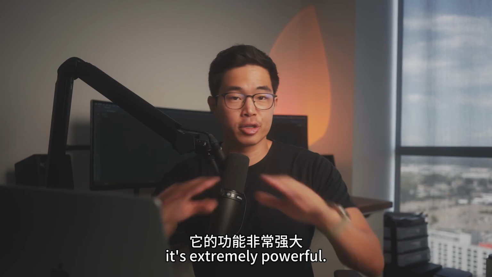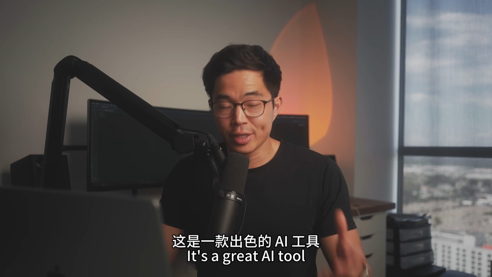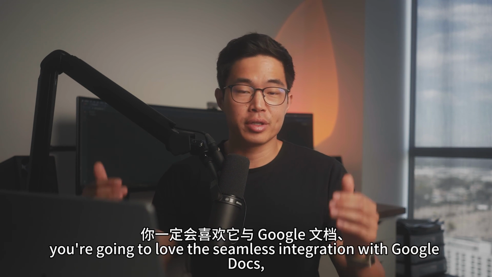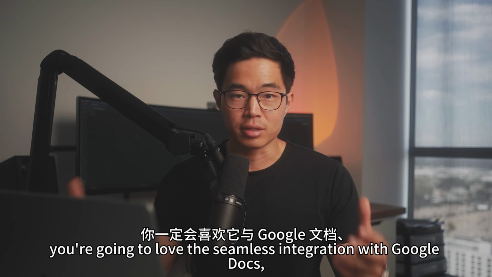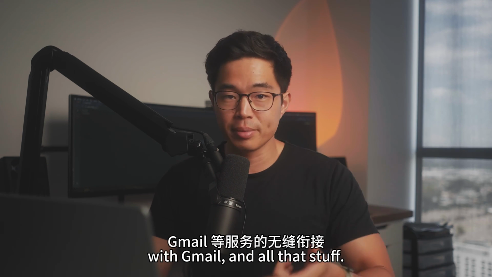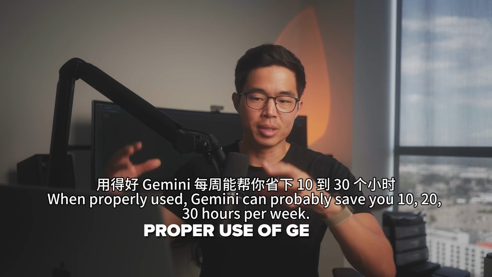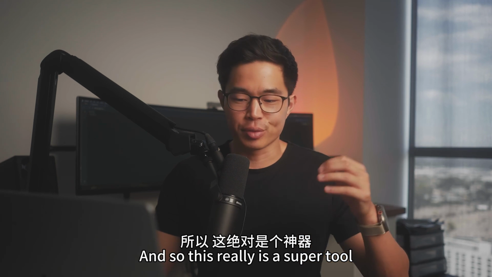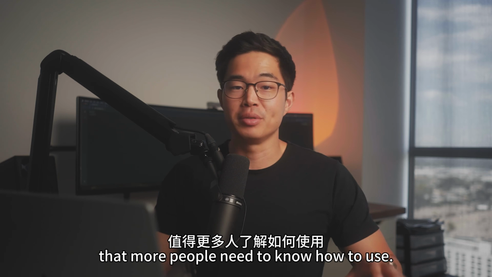As you can see, it's extremely powerful. It's a great AI tool that I think more people should use. And if you're a heavy Google user, you're going to love the seamless integration with Google Docs, with Gmail, and all that stuff. When properly used, Gemini can probably save you 10, 20, 30 hours per week. And so this really is a super tool that more people need to know how to use.